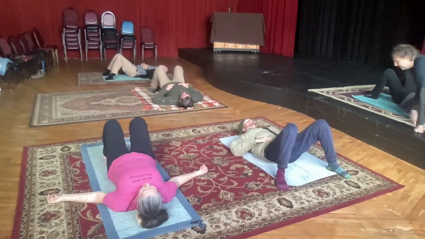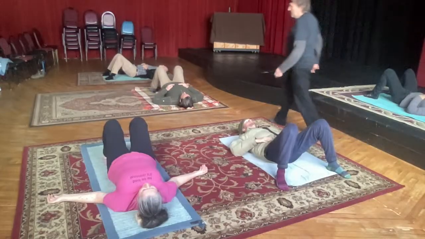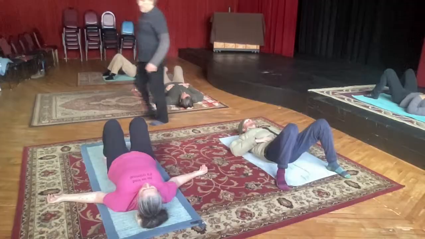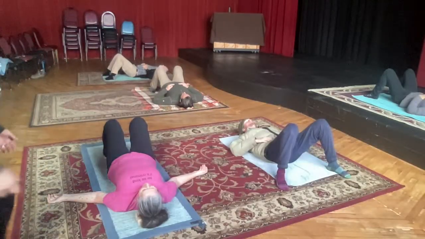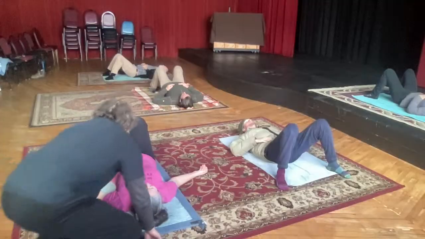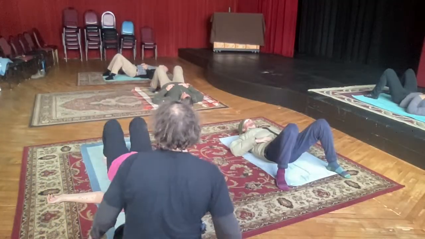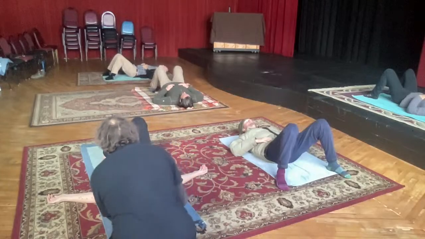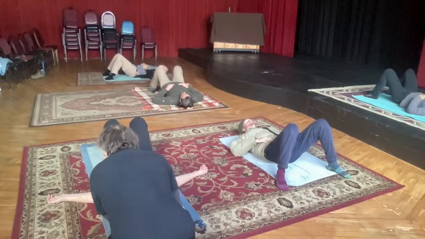And then, of course, there's the 3 points of each foot. There's the soft part behind the big toe, the soft part behind the little toe, and the heel.